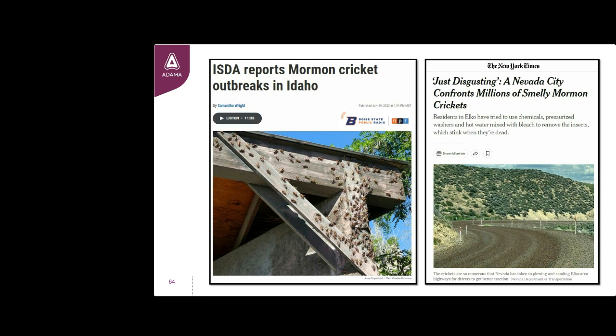They're affecting driving conditions. Remember, they're eating a lot of plants and vegetation as they move, and they smell bad. They stink, as you can see from that New York Times headline there. And so our PMP friends out west were quite busy with that Mormon cricket problem.